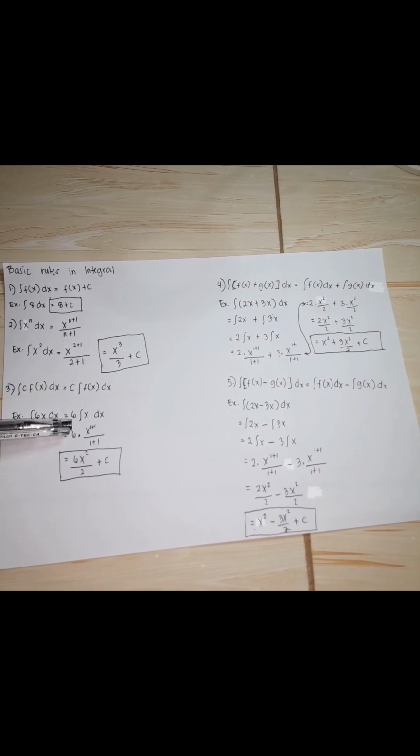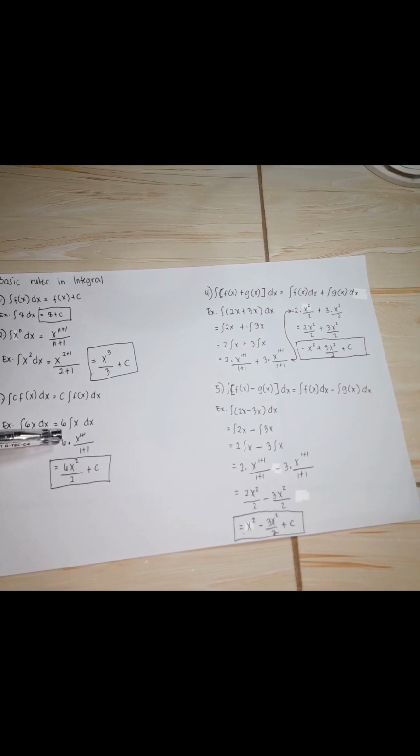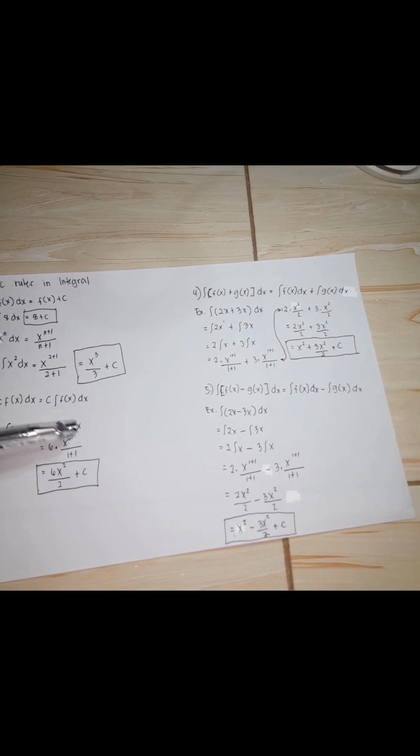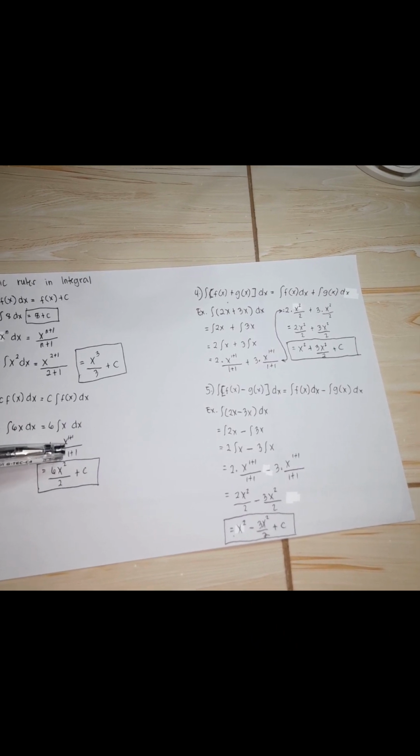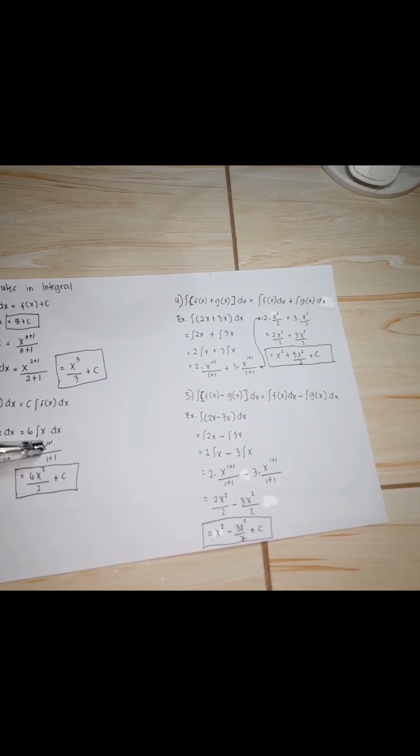So the constant 6 times the integral of x dx.